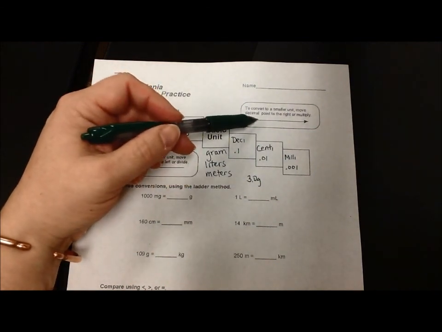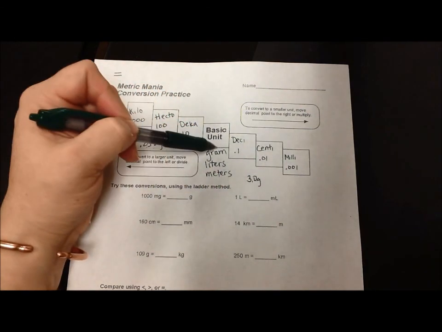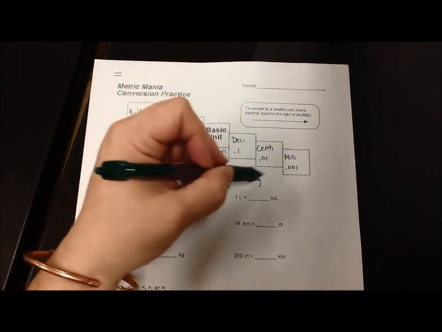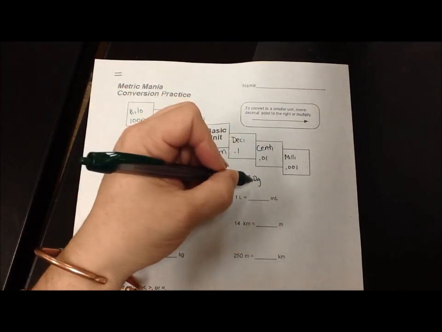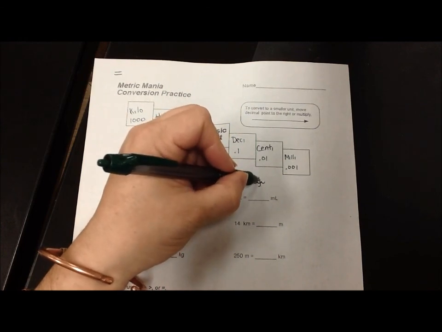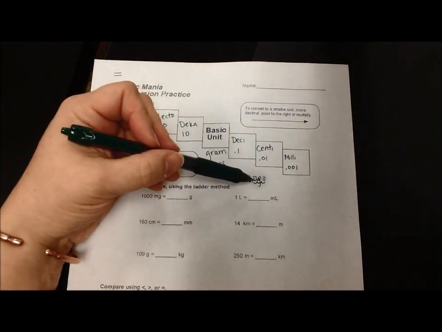I'm going to move my decimal point to the right as many of these boxes as I move to go from a gram to a milligram. So I've moved 1, 2, 3 boxes, which means I need to move that decimal point over 3 times, which means adding 3 zeros. So I would actually have 3,000 milligrams instead of 3 grams.